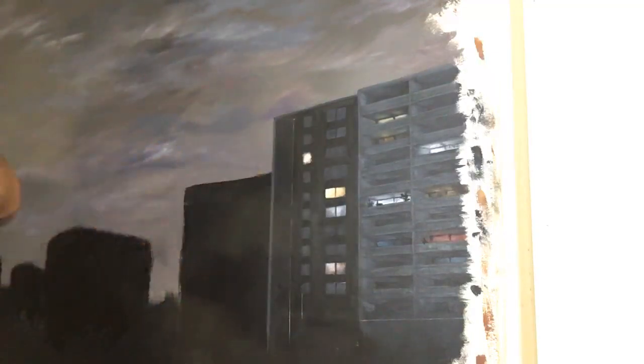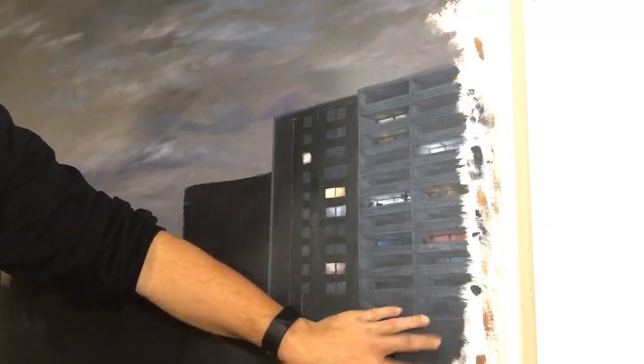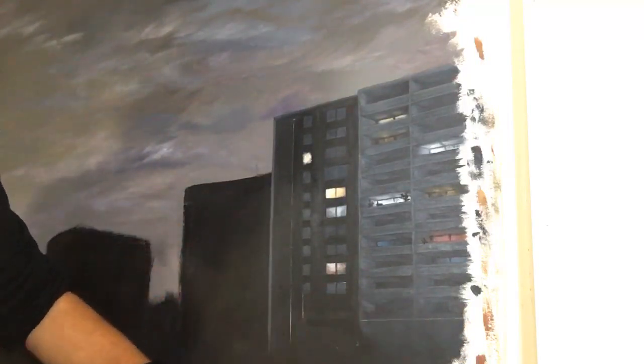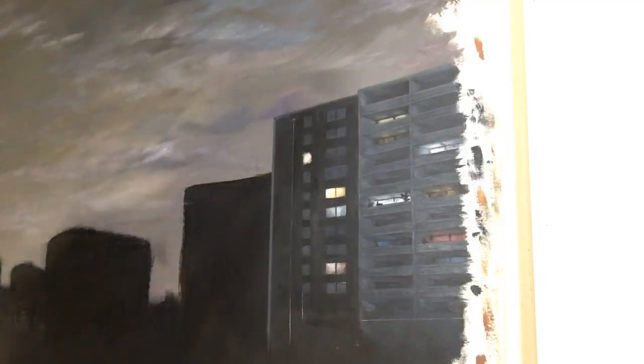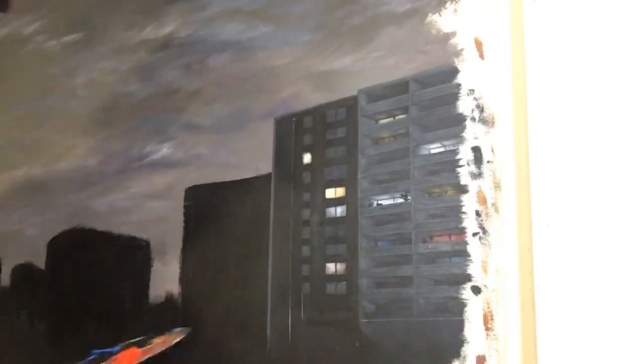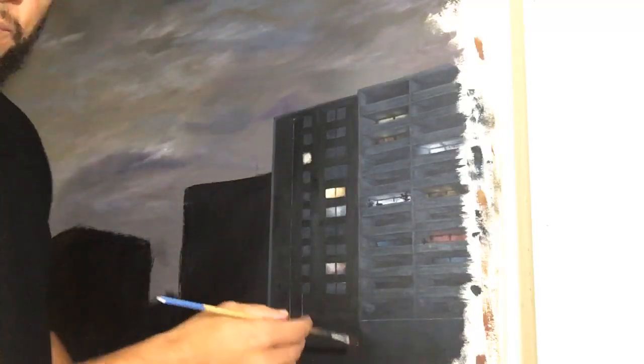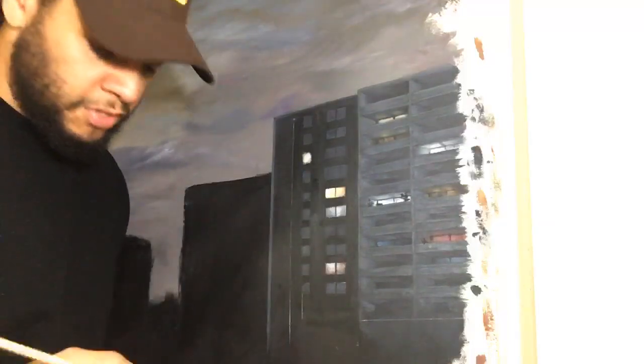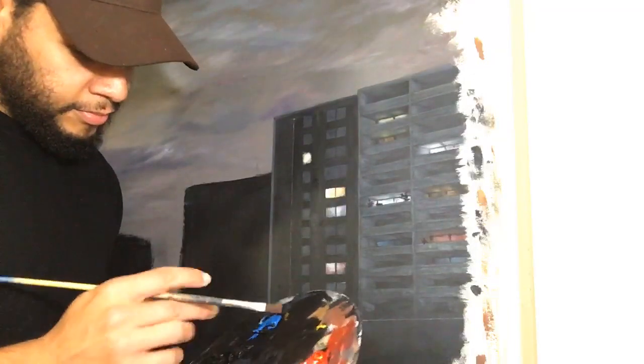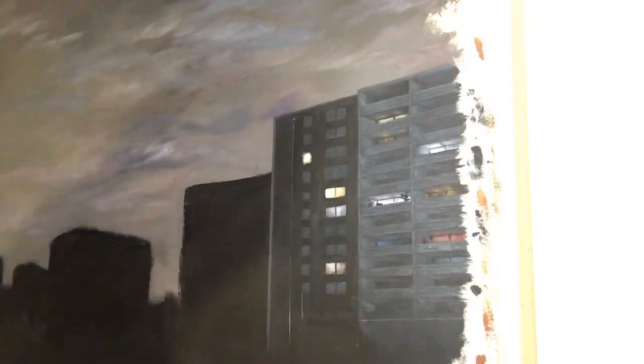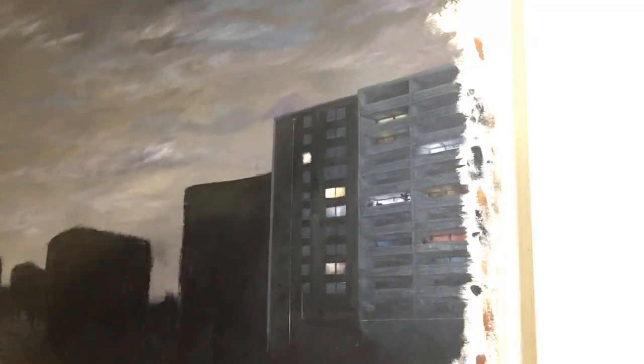So while we're waiting for that to dry, I'm going to start putting in the trees in the foreground here. Just their basic shape again. And just to show you how a good chunk of all of this is going to be covered. But first, I need some more blue paint because there's going to be a little bit of blue and yellow mixed in. Just a little bit.